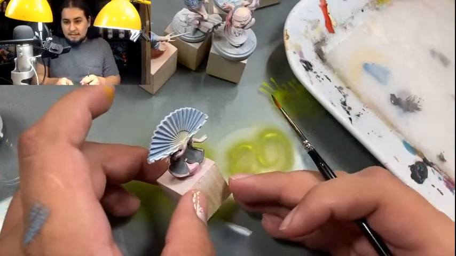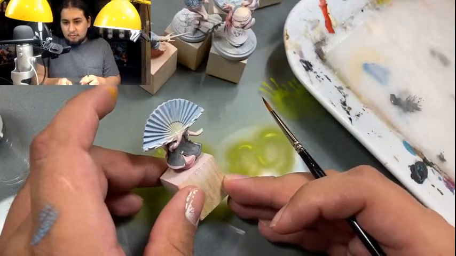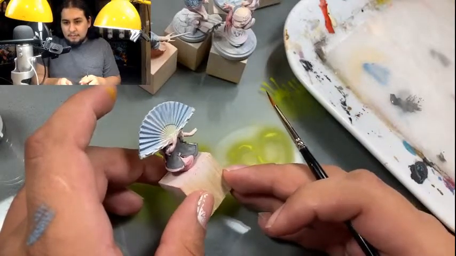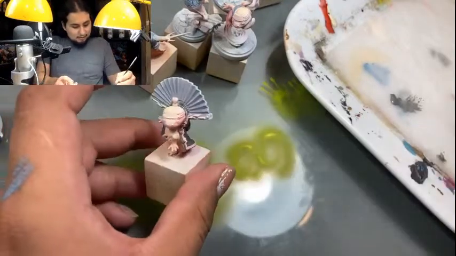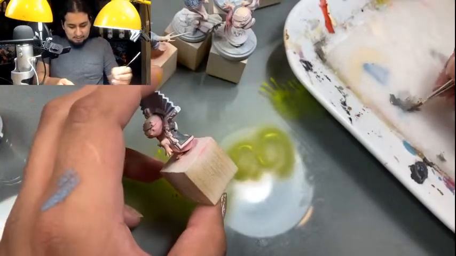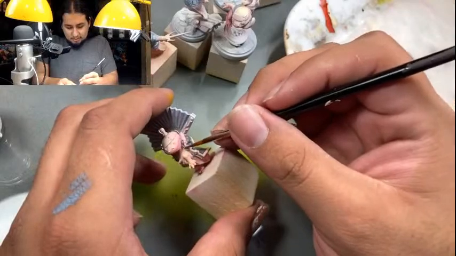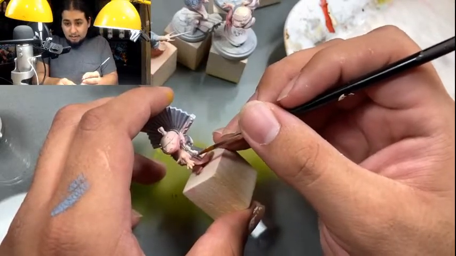Perry Miniatures and Lead Adventure are great. Perry Miniatures, I don't think I've ever heard of that. Are they fantasy, science fiction, historic? What kind of miniatures are Perry Miniatures?